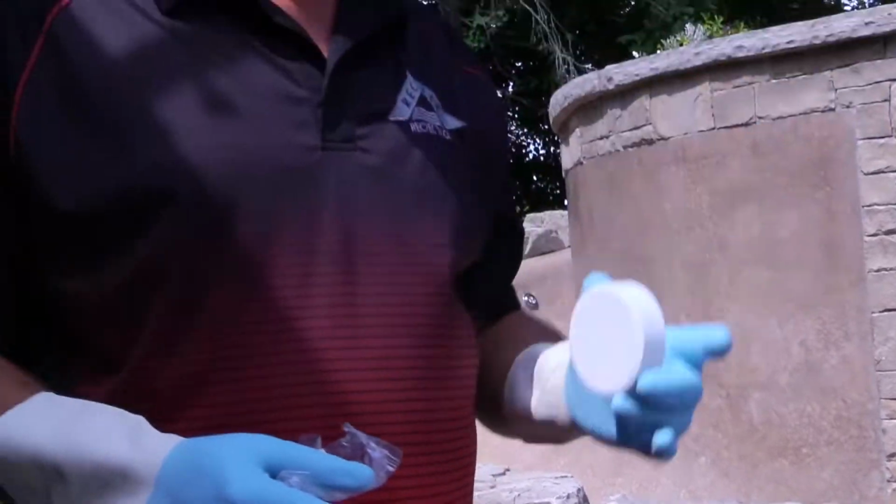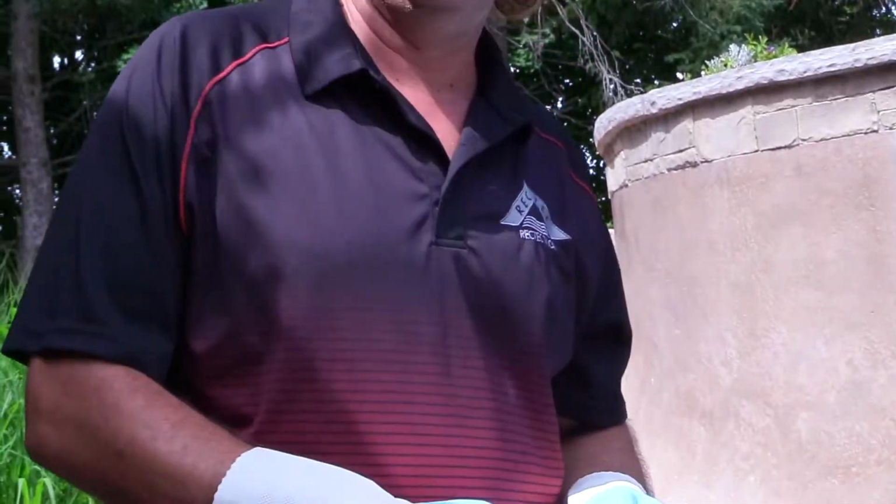I like to use the liquid chlorine more as, if I need chlorine really quickly, I'm going to dump it in. But for my regular day-to-day use, I like to use the pucks. I just find that they're a lot more convenient. I can put one of those in. It'll typically last a day or two, and it'll maintain good levels.